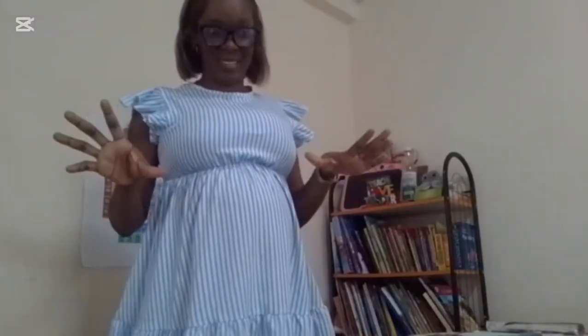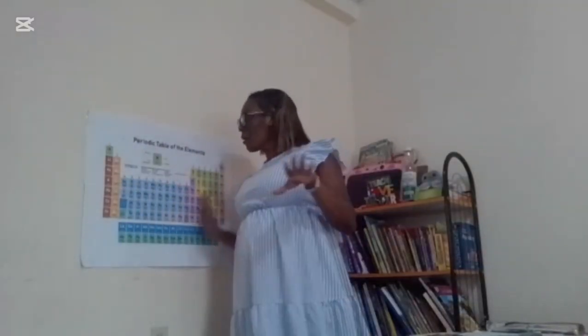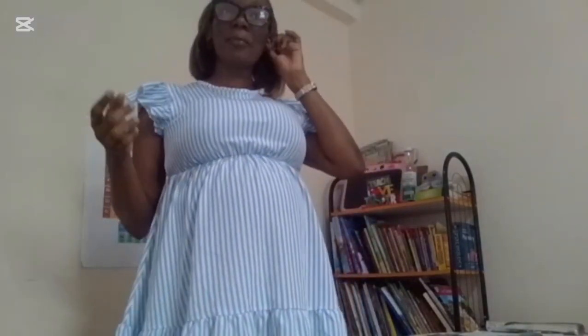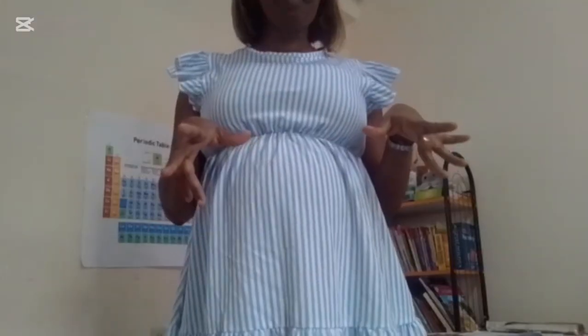So basically, a periodic table is a chart that shows all the chemical elements. Also, each element has a name, a symbol, and numbers.